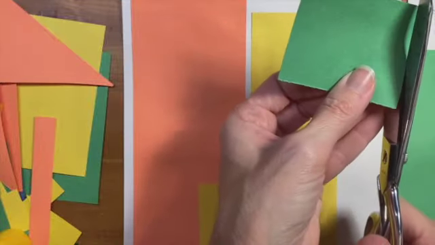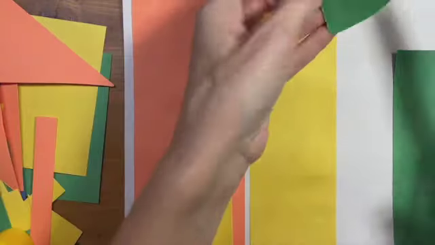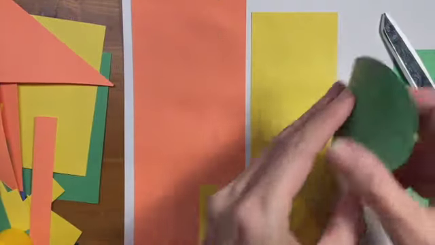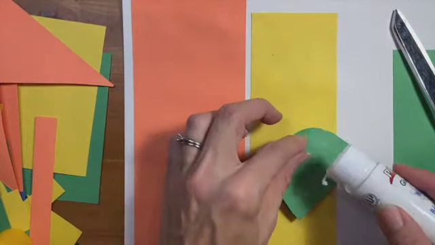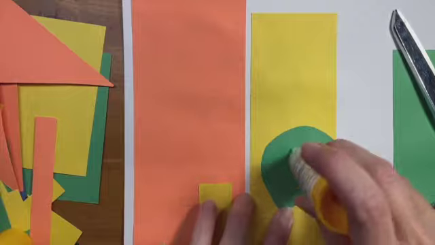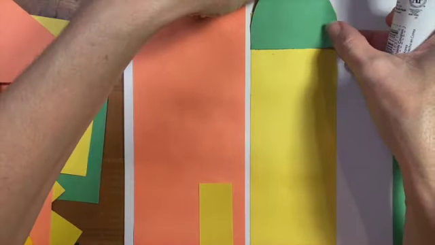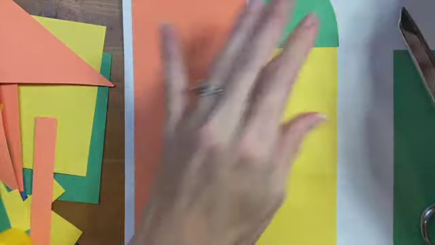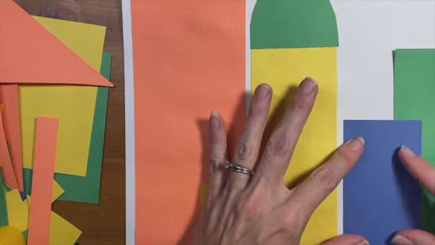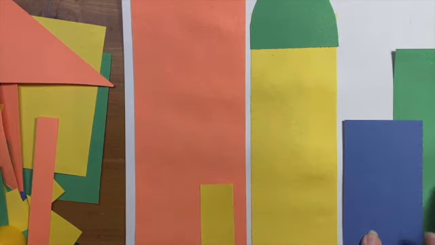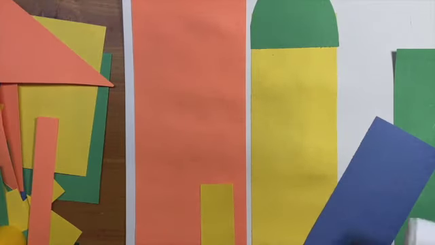And then I'm gonna make a round top for this building because I think that would kind of be cool. Yeah, we're gonna do a round top for the building. Okay, and then my last building, I'm still gonna go back and add a few more things to these, but the last building I'm gonna do, I'm gonna use some overlapping, and I'm gonna put the blue building in front of the green. I think that'll give it a little bit of dimension.